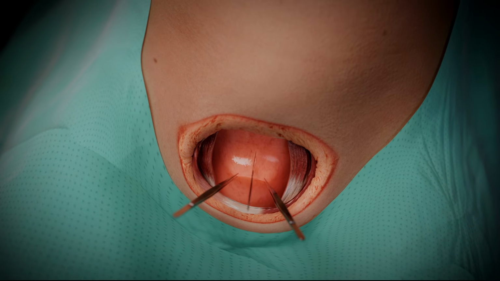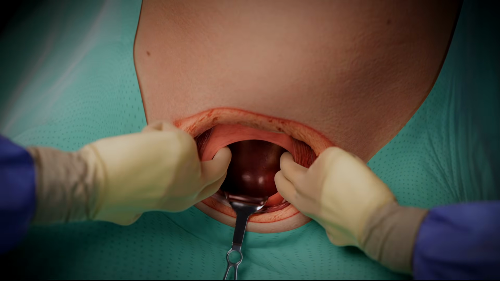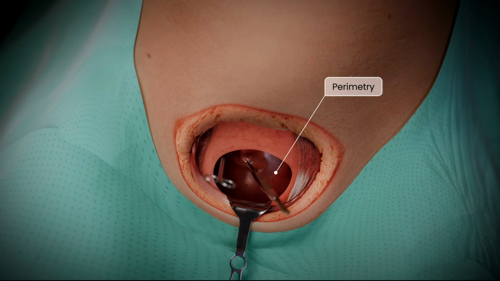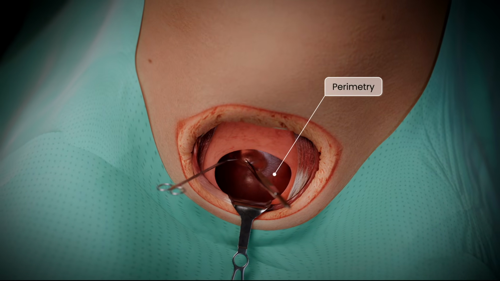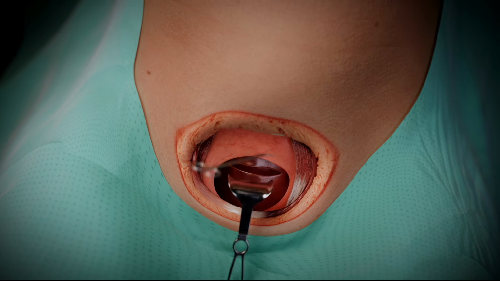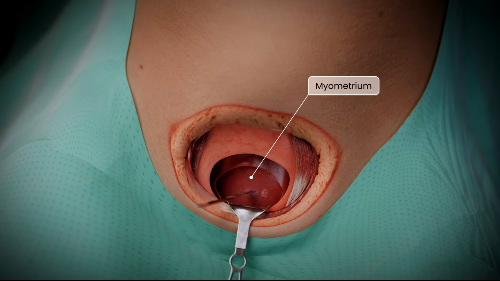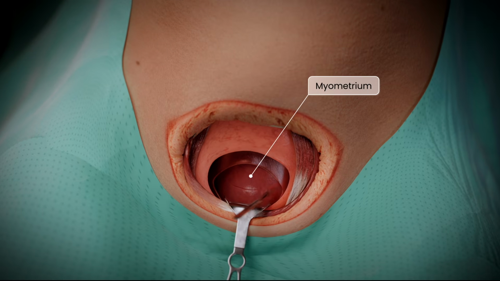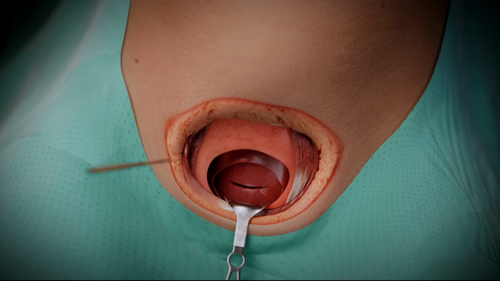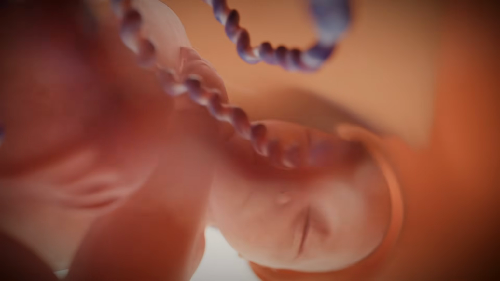Behind the muscles is a thin membrane called the peritoneum. This membrane is carefully opened so the surgeon can reach the uterus. A small incision is made in the lower part of the uterus. This area is chosen because it generally heals well and lowers the risk of complications in future pregnancies. Inside the uterus is the amniotic sac, which contains the baby and the amniotic fluid. At this point, the surgeon has carefully passed through 7 layers.